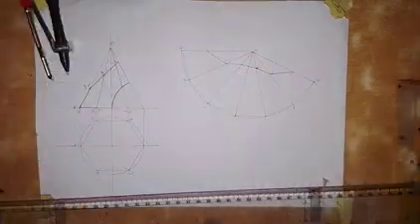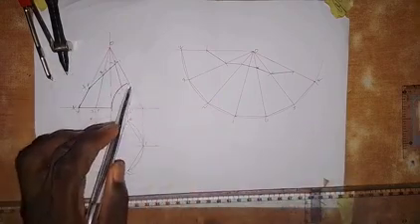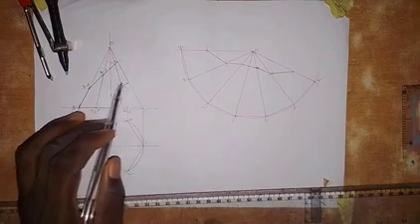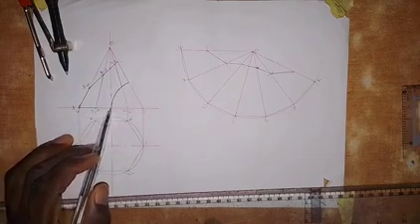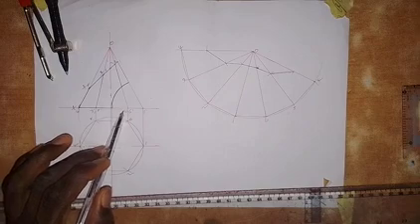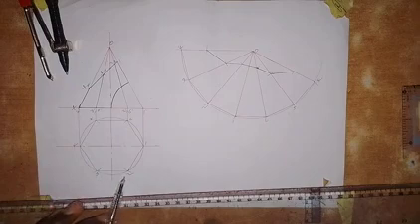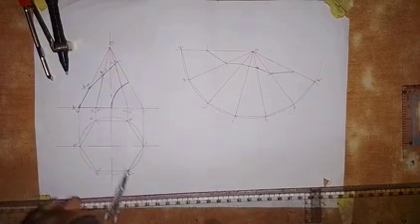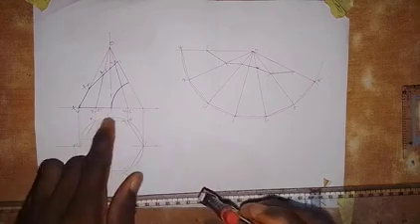All right, so we have this now. Now let's work this out. This point that we have here is for 1, this is for 2 and 6. Then we have the center. This center now, we need to locate it. This center is between 5 and 6 and 2 and 3. So we need to locate this center point.